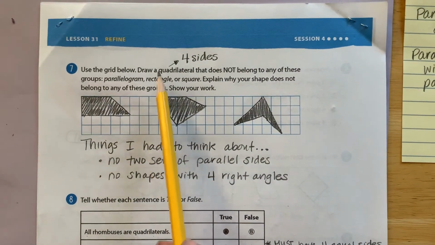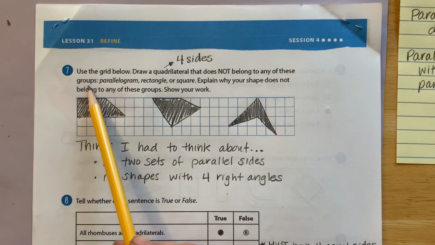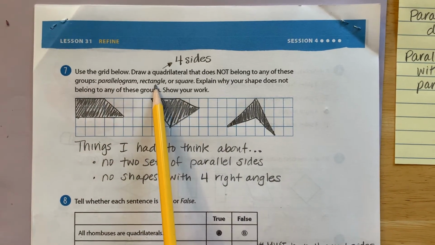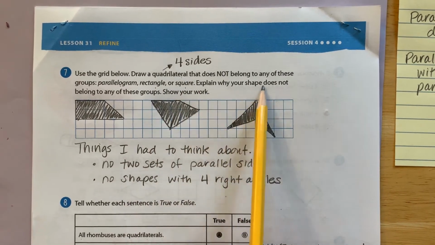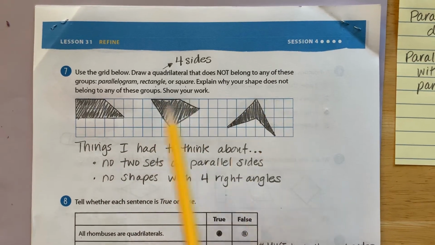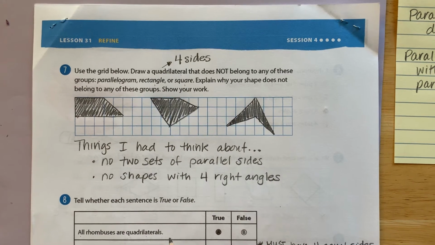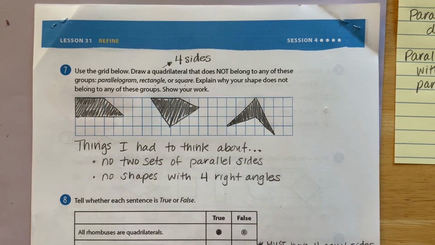Use the grid below. Draw a quadrilateral that does not belong to any of these groups. So it cannot be a parallelogram, it cannot be a rectangle, and it cannot be a square. Explain why your shape does not belong to any of these groups. Show your work. I drew 3 different kinds just to show you that there were multiple ways to do this. Does one of your shapes look like mine?